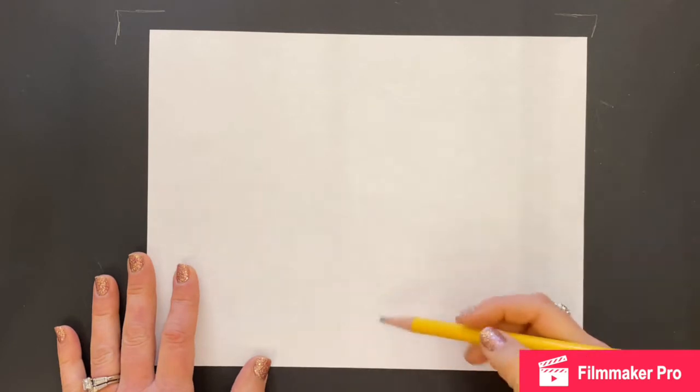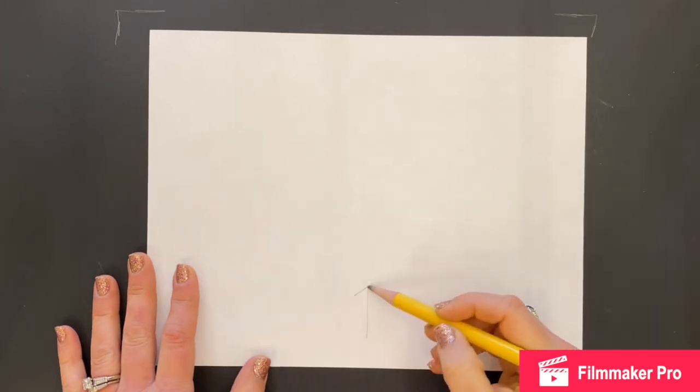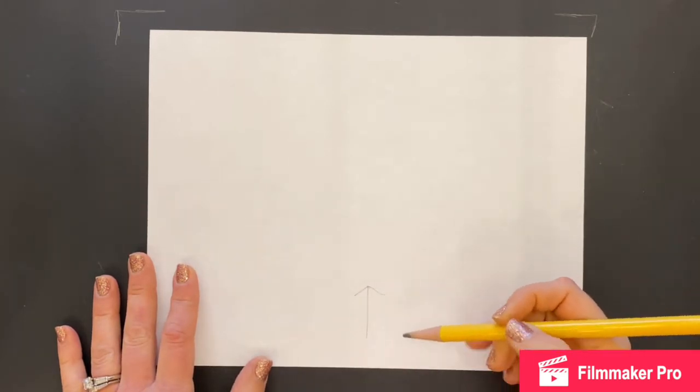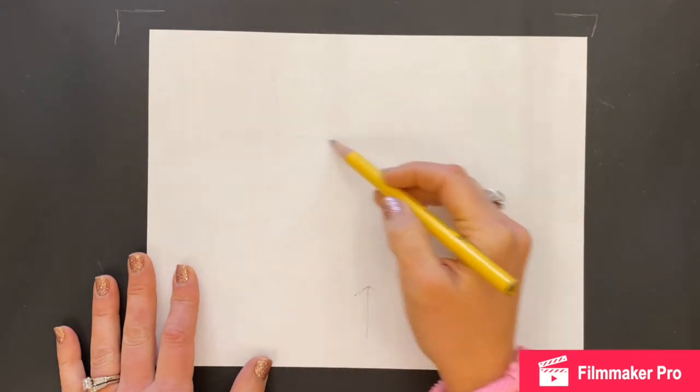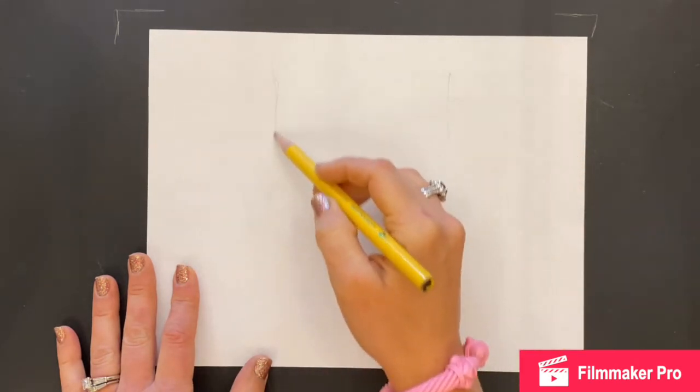Now, a floor plan basically is going to show you the rooms. You're going to show how you're going to get into the house. You're going to show maybe the backyard a little bit or the back porch.